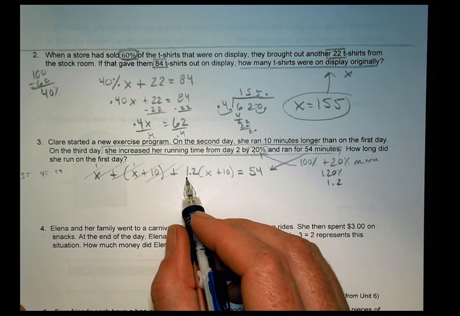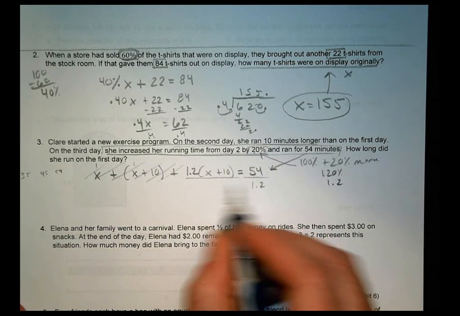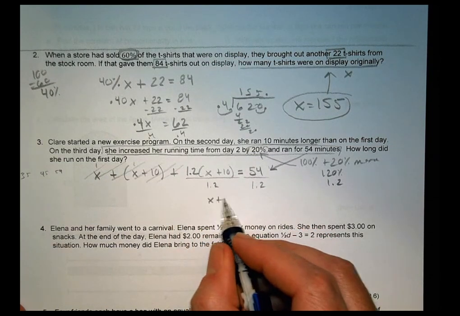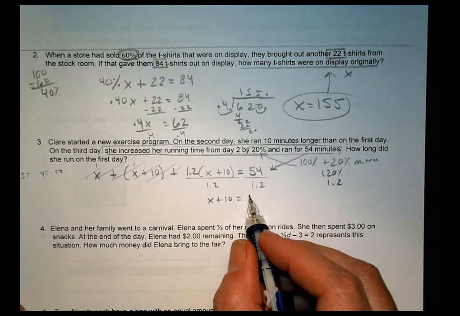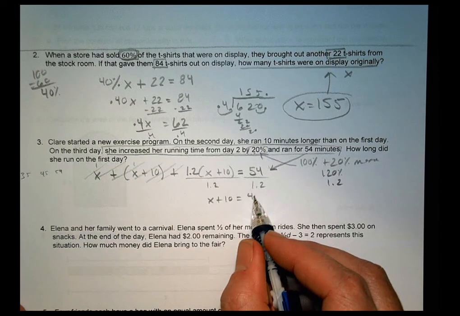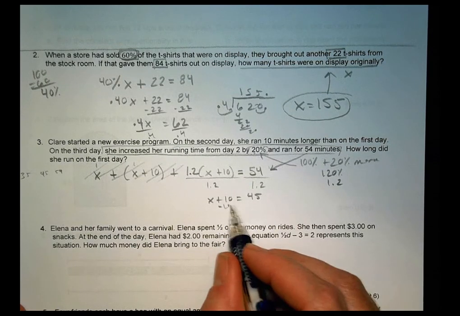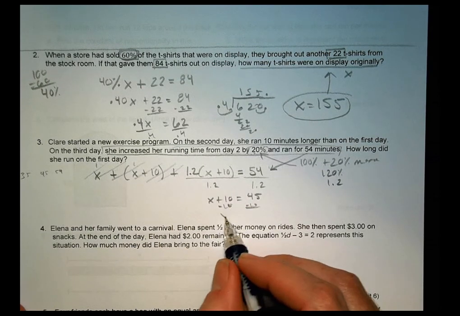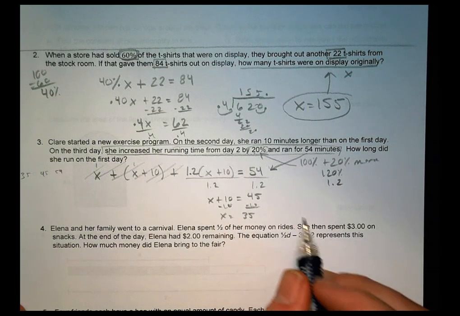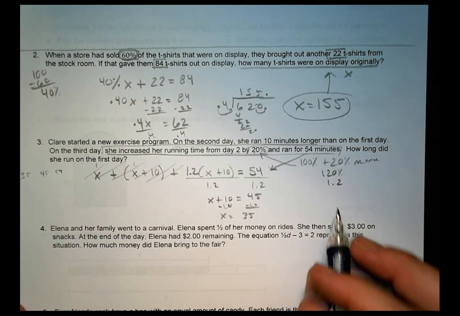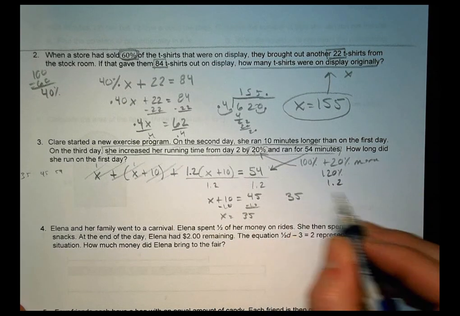If I do that, and I divide both sides by 1.2, I'm left with x plus 10 equals, in this case here, 45. 54 divided by 1.2 is 45. If I subtract 10 from both sides, then x equals 35. And that would mean on day 1, she ran 35 minutes.